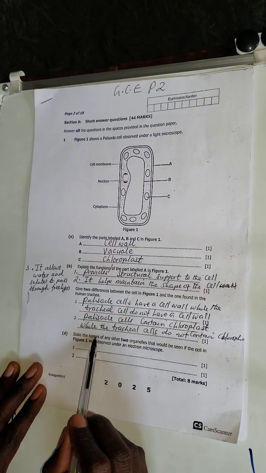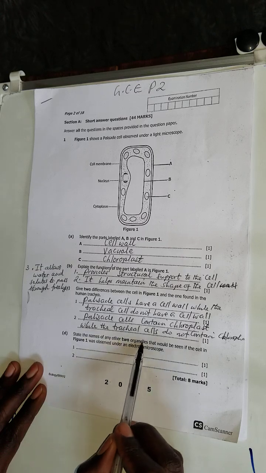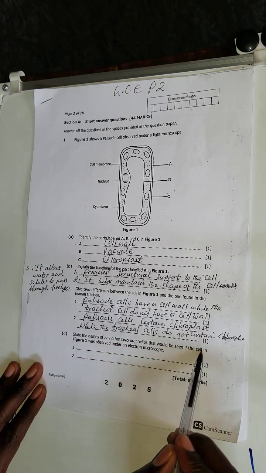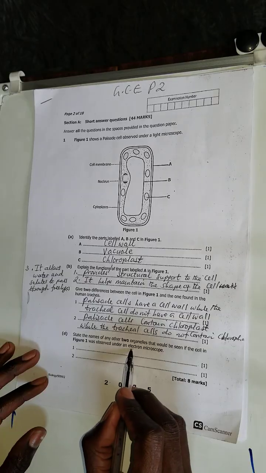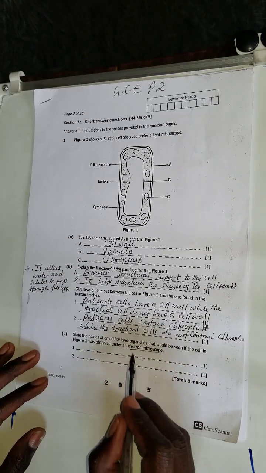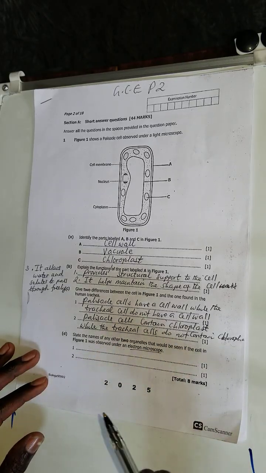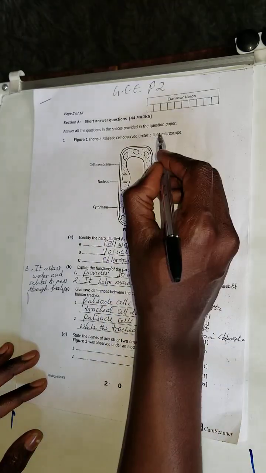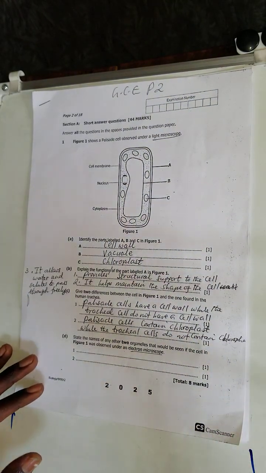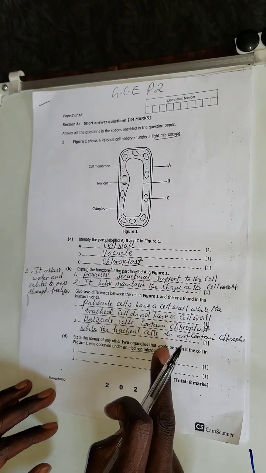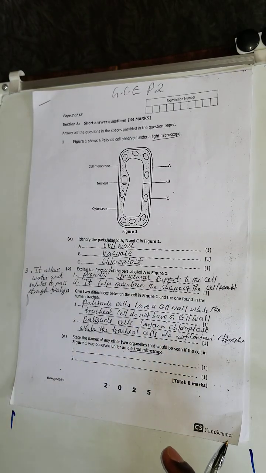Then D says state the names of any other two organelles that would be seen if the cell in figure 1 was observed under an electron microscope. So remember, an electron microscope is a more advanced type of microscope as compared to a light microscope. So you would see more details using an electron microscope.